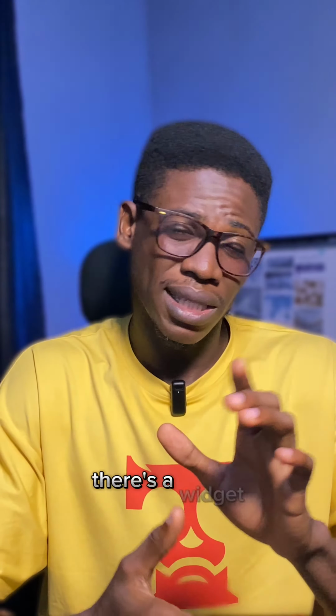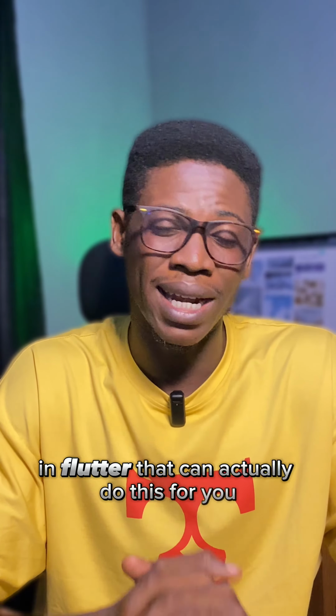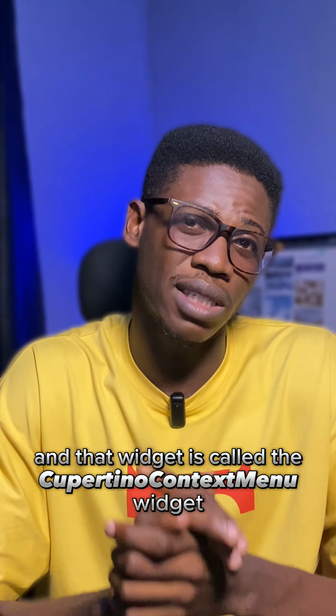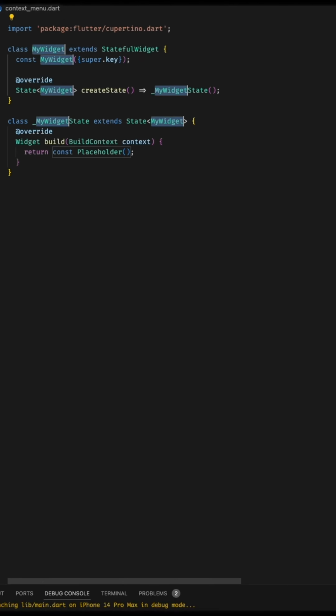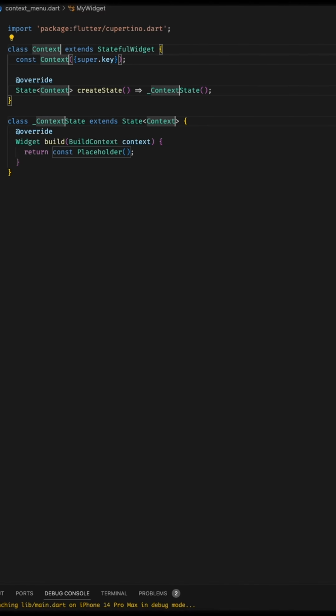Well, there's a widget in Flutter that can actually do this for you, and that widget is called the CupertinoContextMenu widget. So today I'm going to be showing us how to use that widget. So guys, let's go. We will start by creating a stateful widget called context menu.